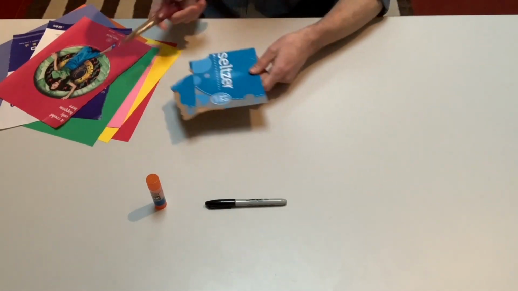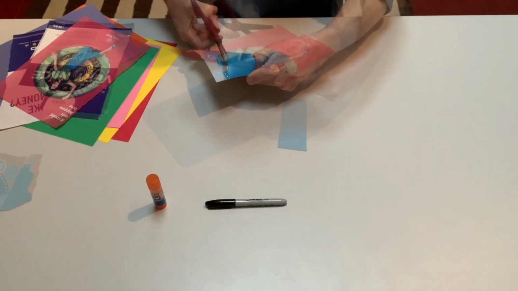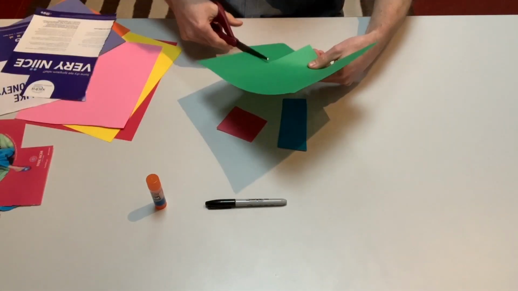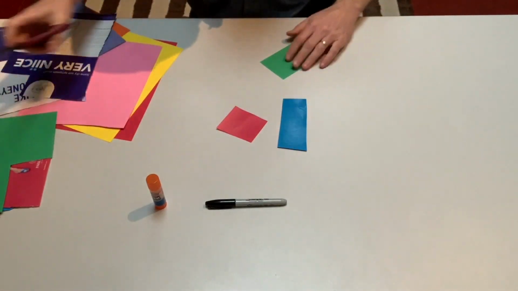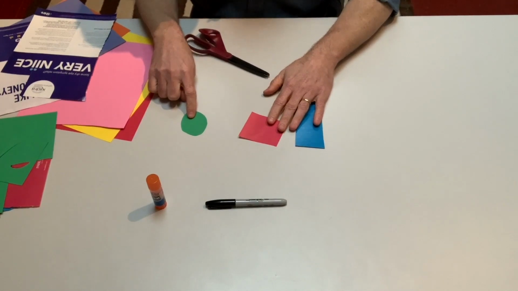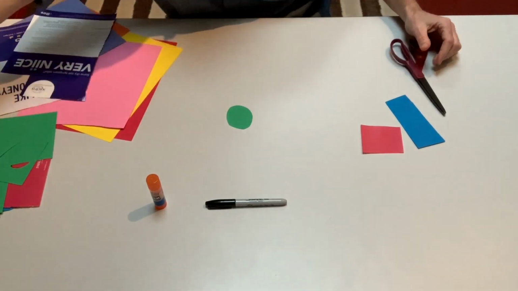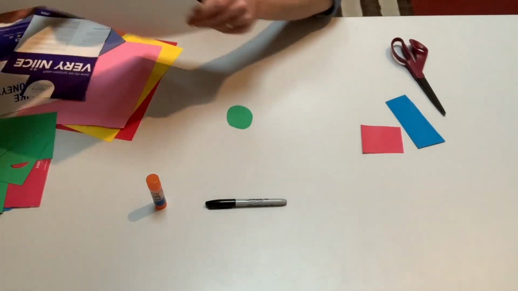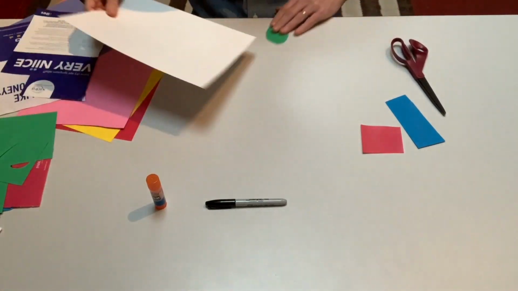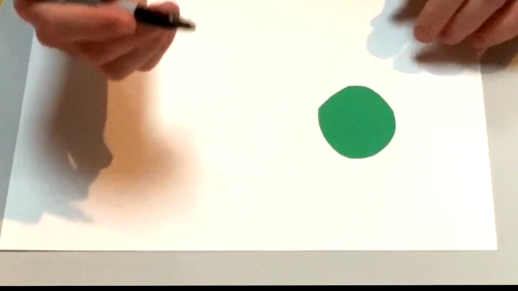First, we need to find some sort of large areas of bright colors. So I found this nice blue, so I'm going to cut a nice big piece of blue out. Now, you can cut any shape that you want. I think I'm going to start with the green. I need a piece of white paper. Now, this is important. I've got my black pen. You can use a pencil also.